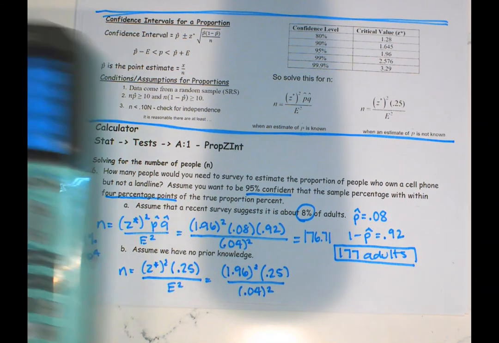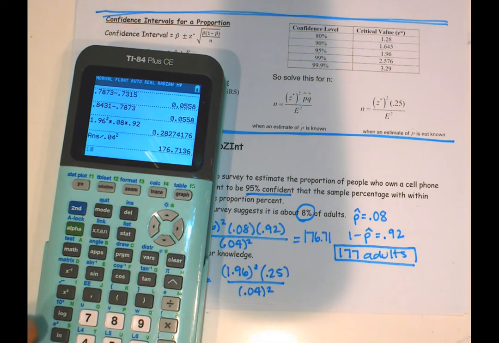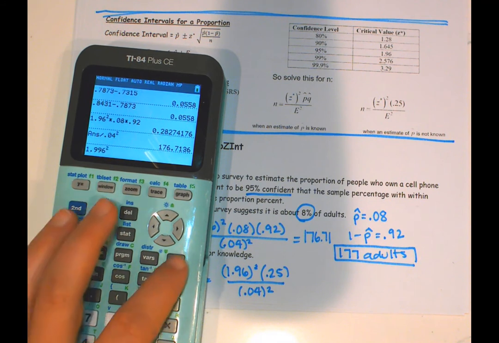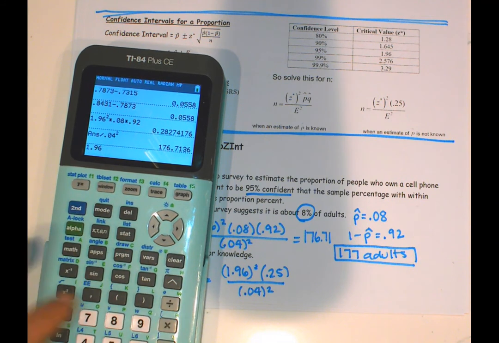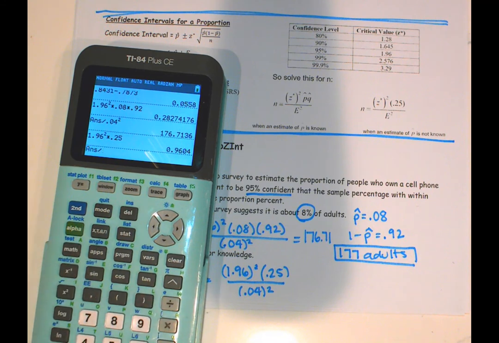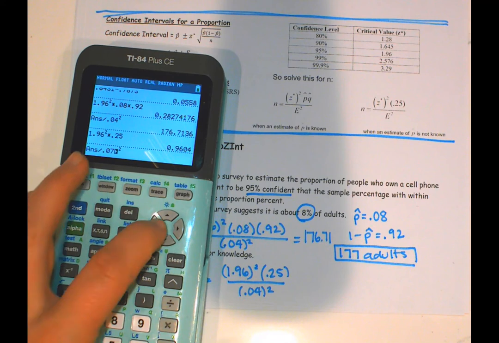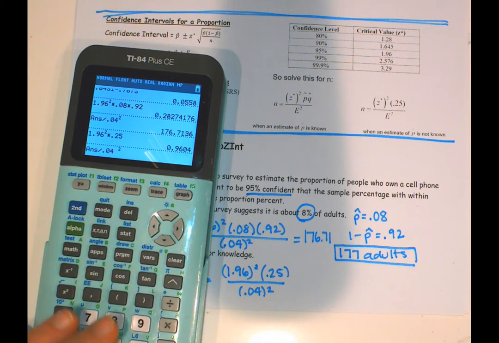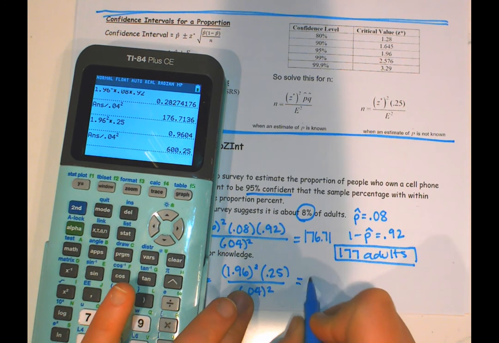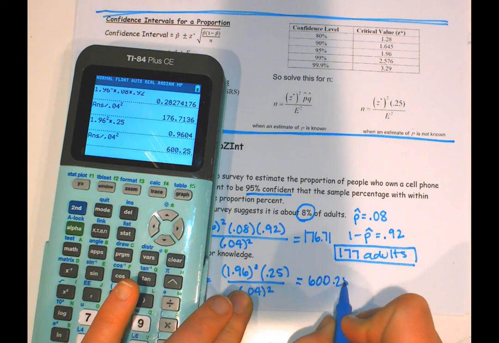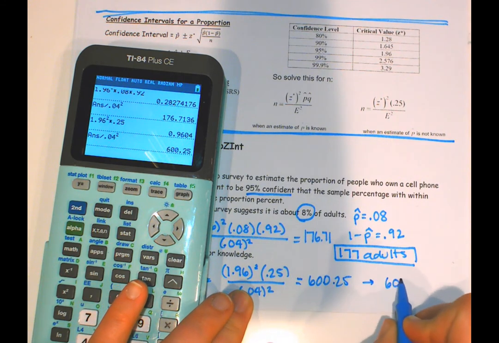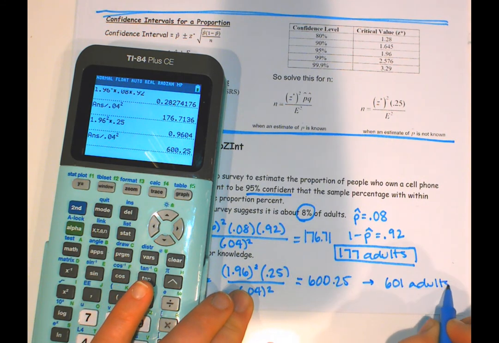So when I go ahead and calculate that, 1.96 squared, and then divide that by 0.04 squared. Oops, that should be a 4. I get 600.25, which I will round up to 601 adults.